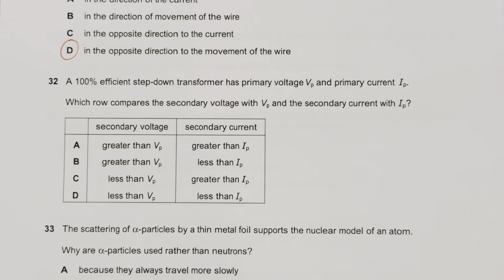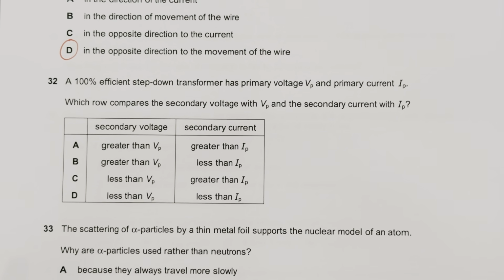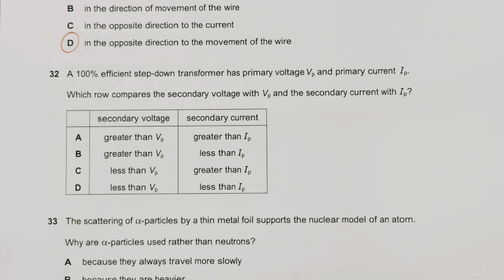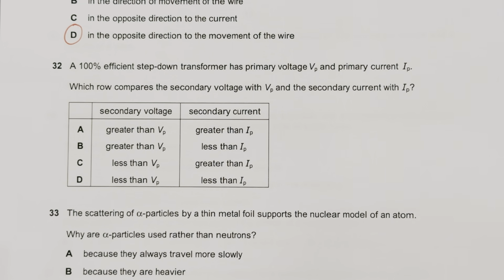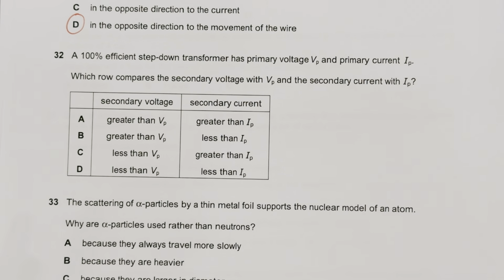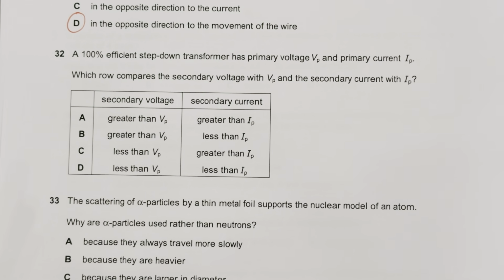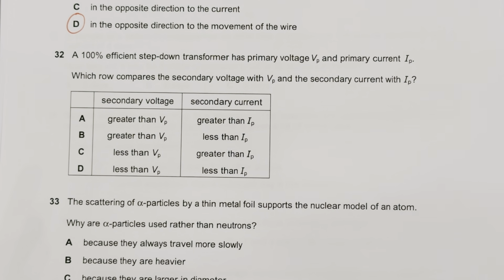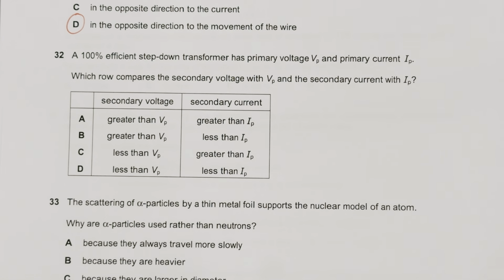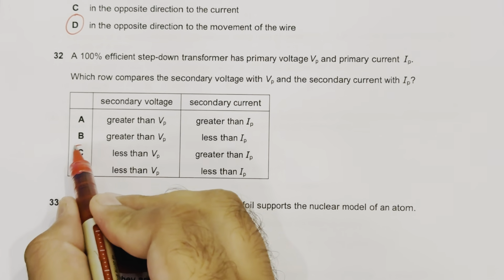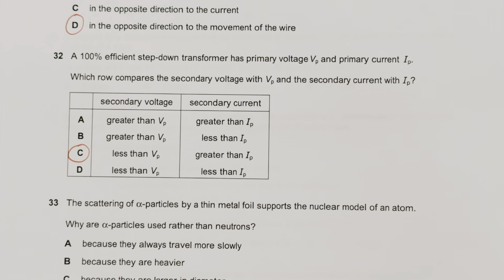Which row compares the secondary voltage with Vp and the secondary current with Ip? So we know that when the potential difference decreases, the current would increase in the step down transformer. So option C is when the secondary voltage is less than Vp, then the secondary current would be greater than Ip. So option C is the correct option for the step down transformer.